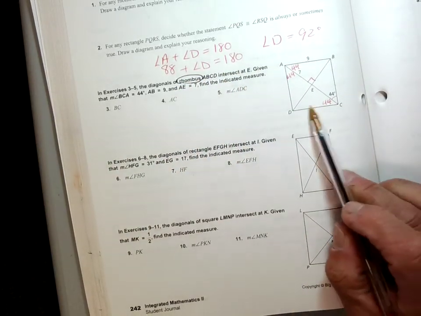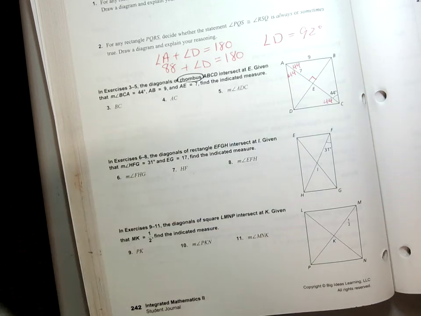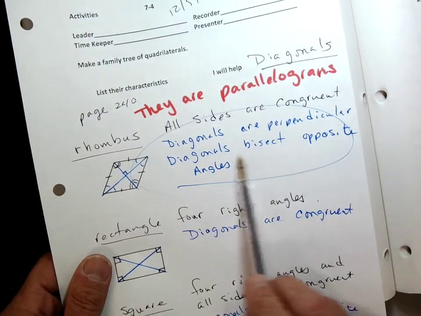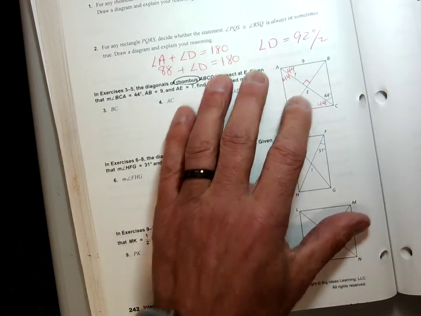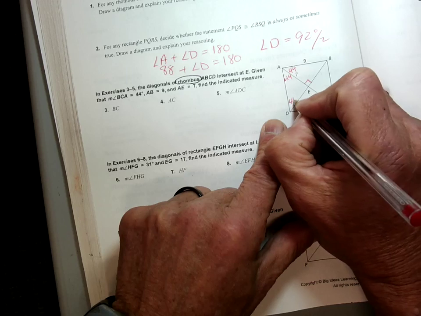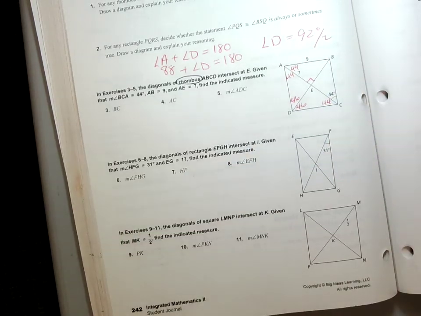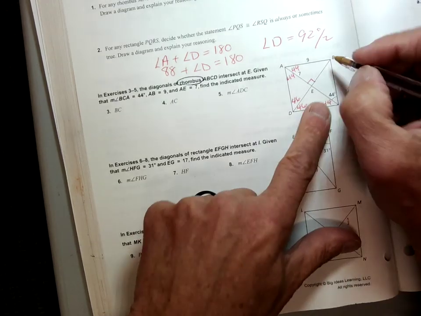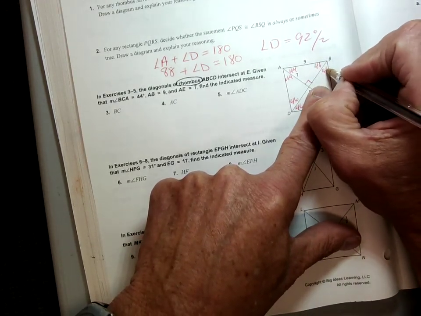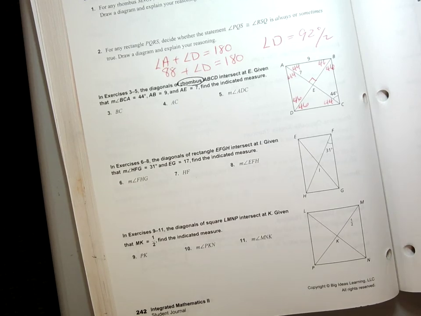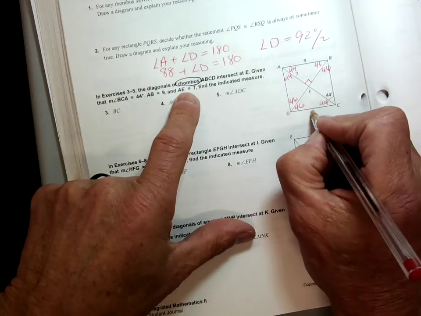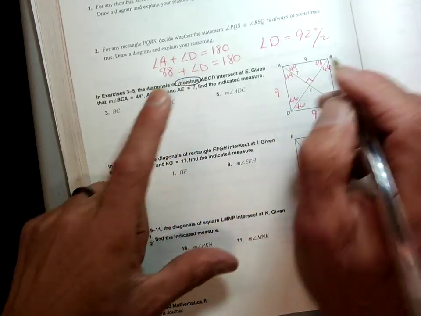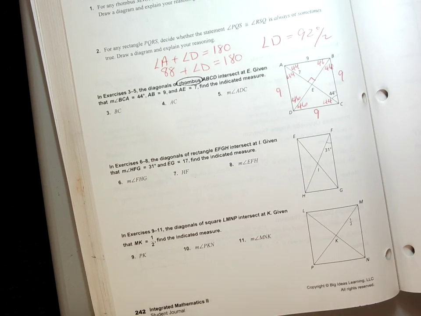Now, if I go to angle D, we know the angles got bisected, cut in half. So if I take 92 and divide that by 2, I get 46. So I can put 46 degrees here and 46 here. Makes sense? Now this is also 46 and that's also 46. Oh, there's more. It's a rhombus, so 9, 9, 9 all the way around.